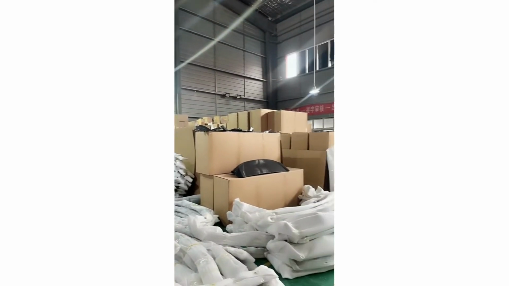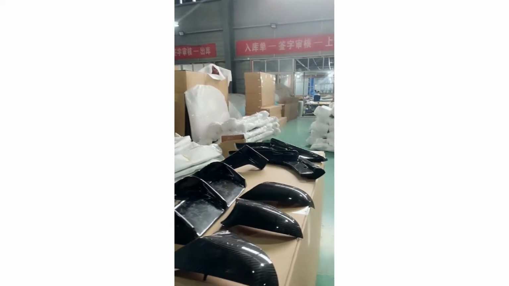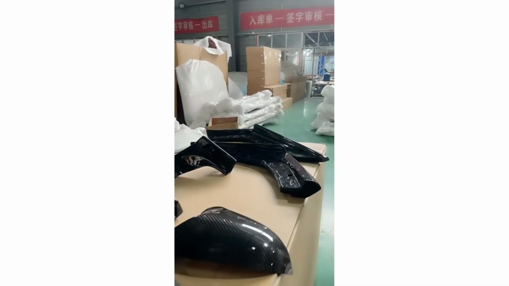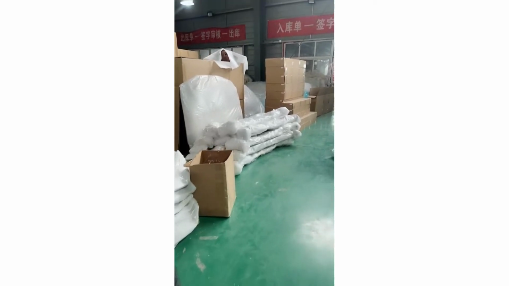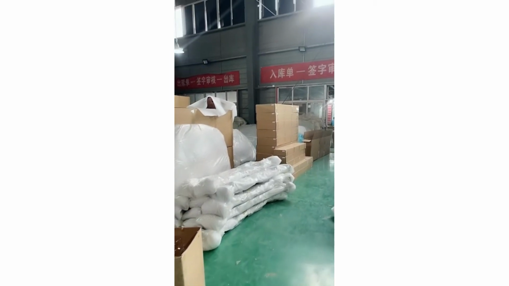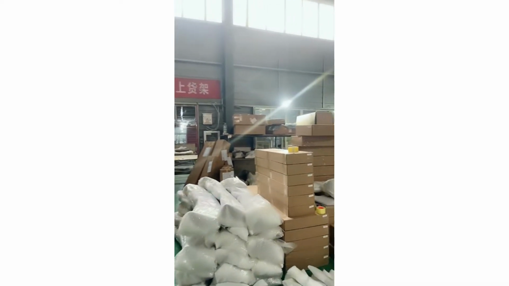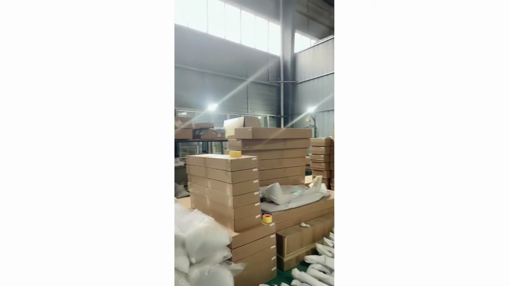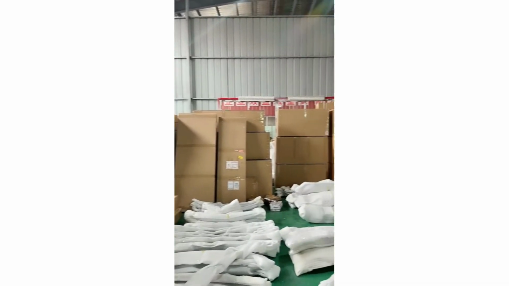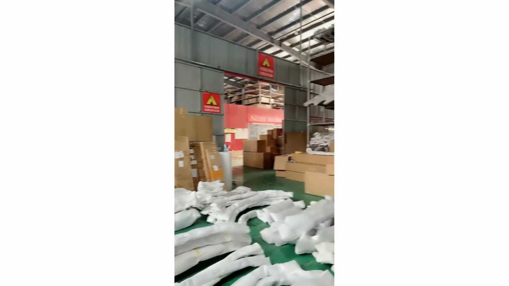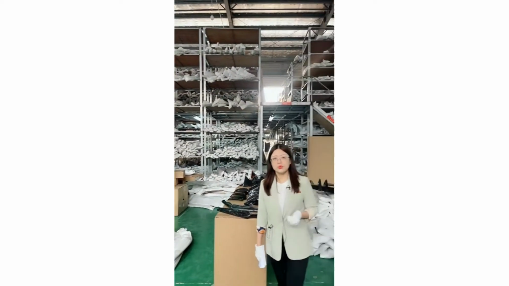You will say the carbon fiber is good, but when we search on the internet like Google, eBay, or Amazon, you can see the price is very different, maybe ranging from 30 to 3,000. Then maybe you are confused. Why is the price so different? Today I will let you know.